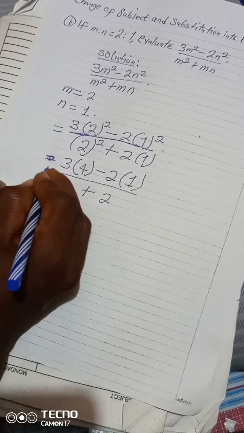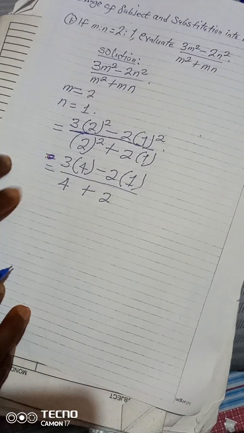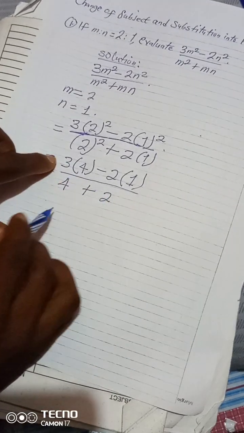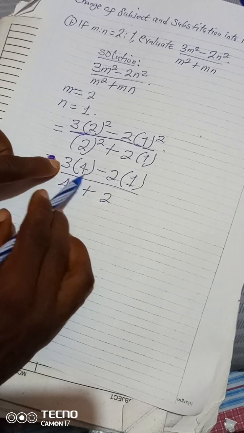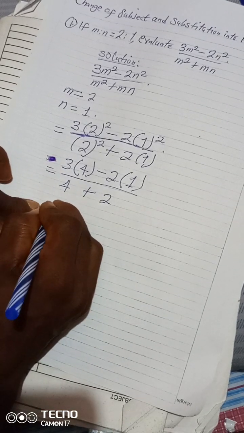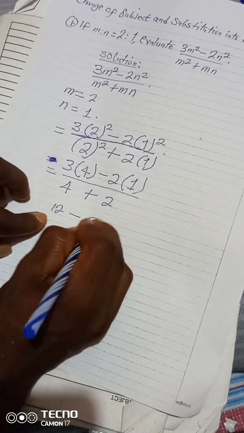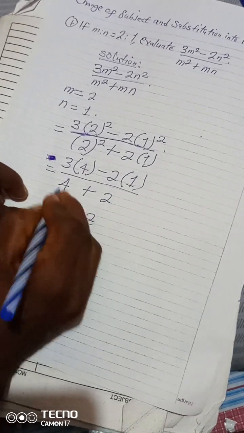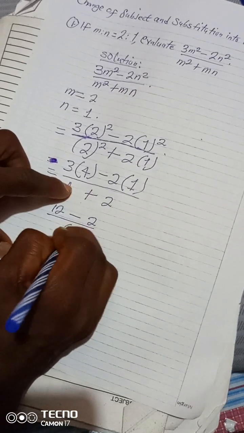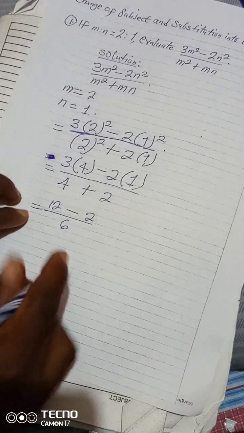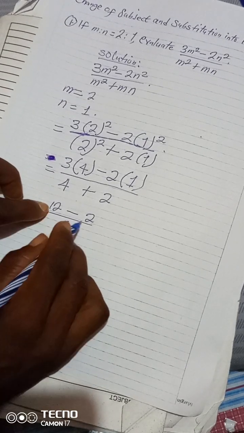So I already equals down here. We proceed down by expanding. So in the case, we're going to multiply 3 by 4. We have 12. 3 times 4 is 12. Minus 2 times 1 is 2. Divided by 4 plus 2 gave us 6. So in the numerator, we're going to subtract 12 minus 2.